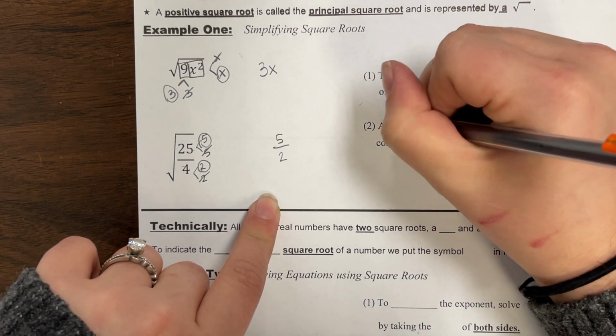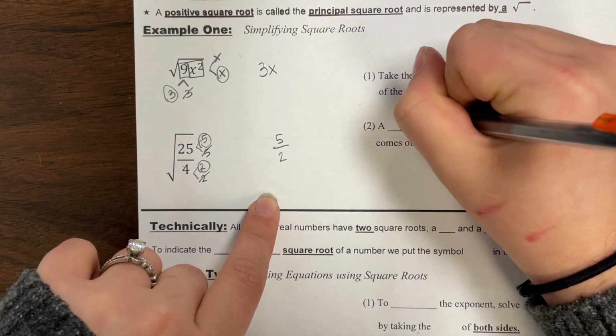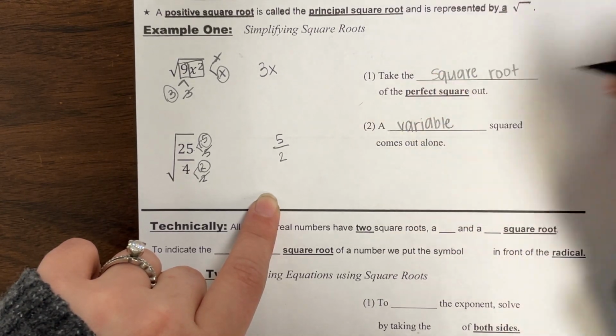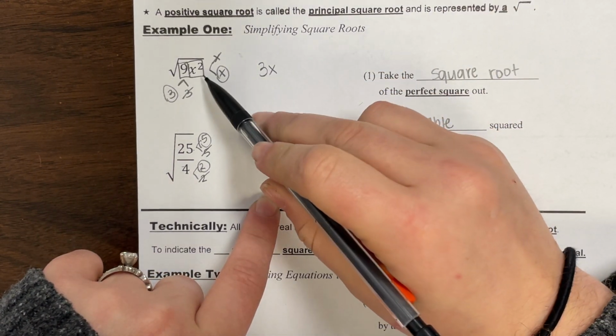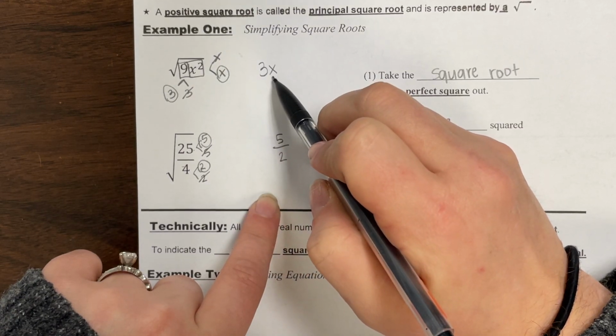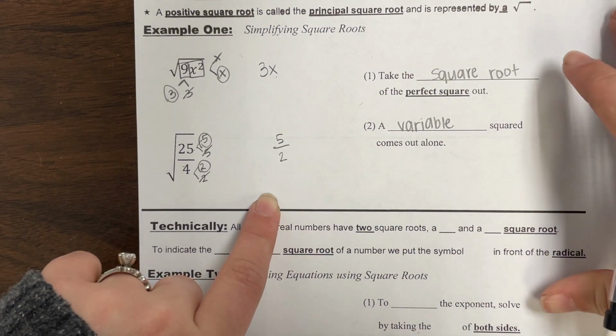And just a note here, a variable squared always comes out alone. So x squared, when you square root it, it'll just come out by itself as x.